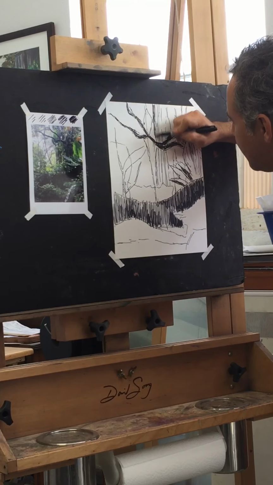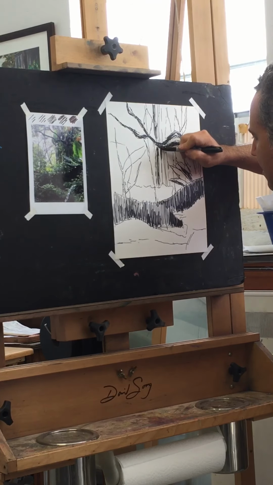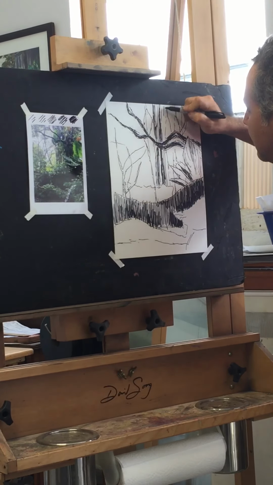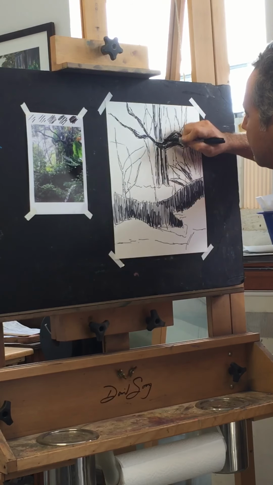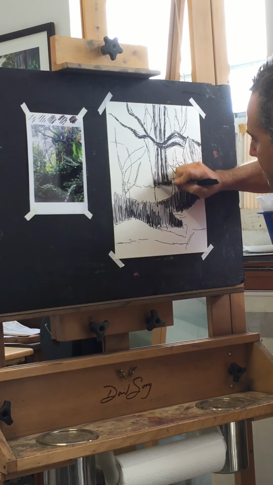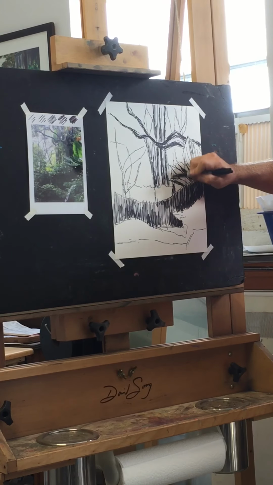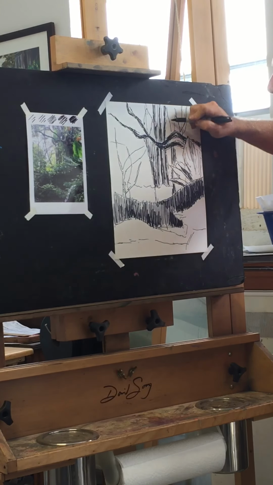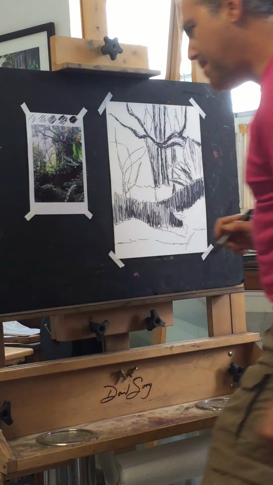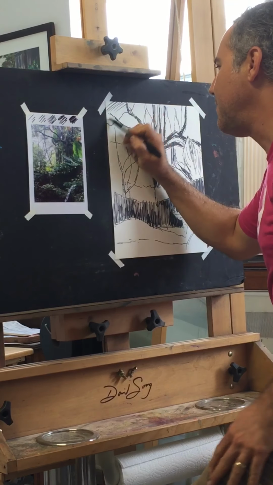These trees in here are a bit dark. In the background, the foliage in the background, on a scale of 1 through 5, is like a 3.